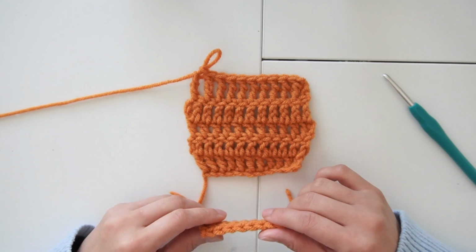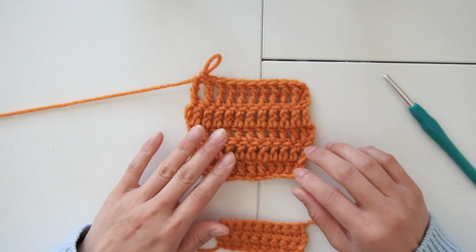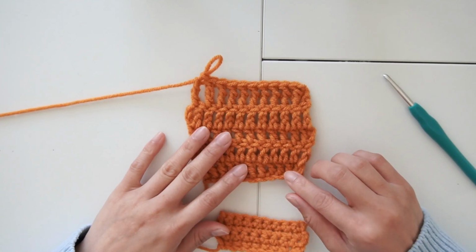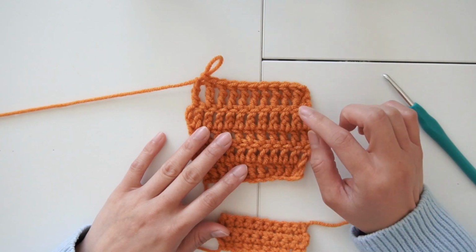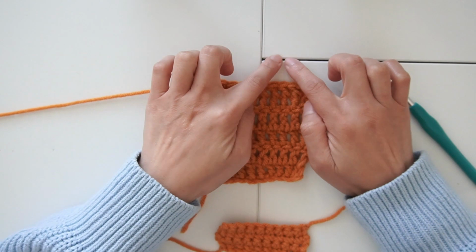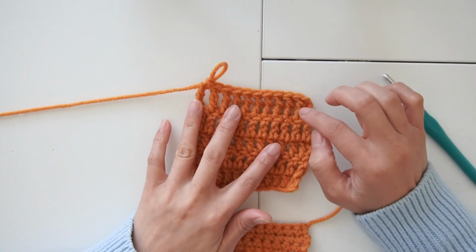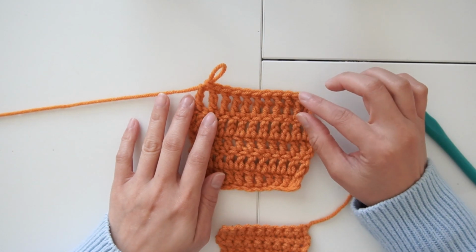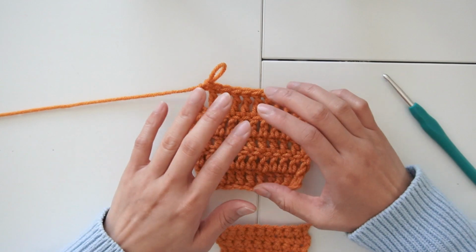And also, what I like to do is when I see a pattern, when I see a photo of a crochet project, sometimes if you see, say, a leaf, the center is longer and then the sides slowly round down, things like that. They are usually a combination of these different stitches in tallness so that it creates that effect.